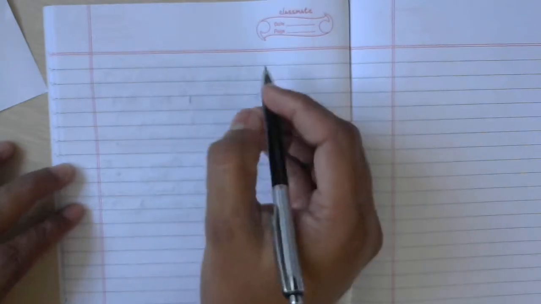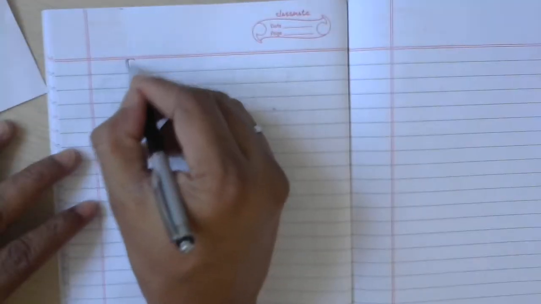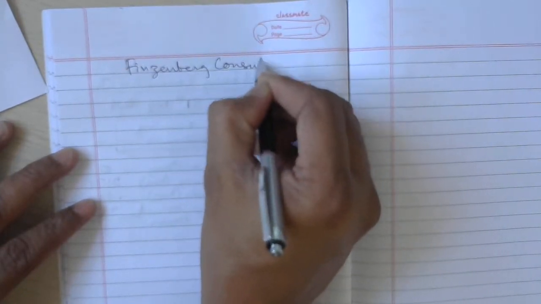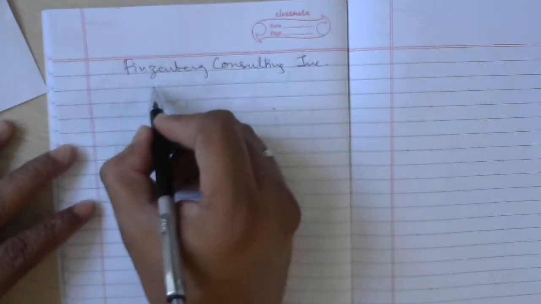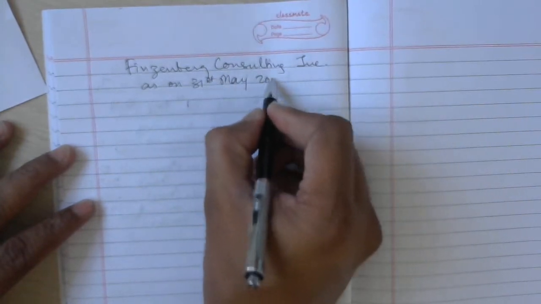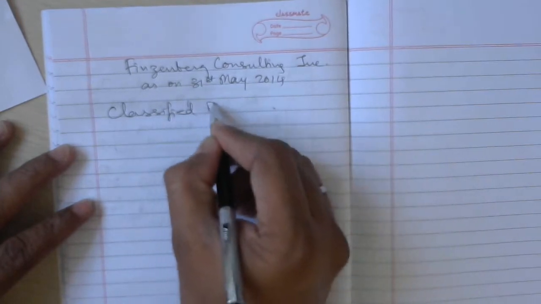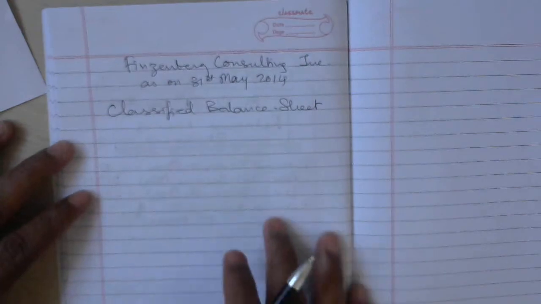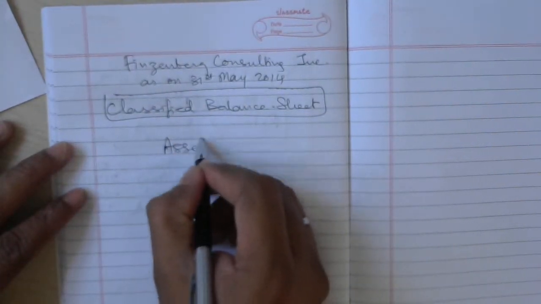Already you know what that is. Okay, so Finzelberg Consulting Inc. as on 31st May 2014. Classified balance sheet. So I start with assets.